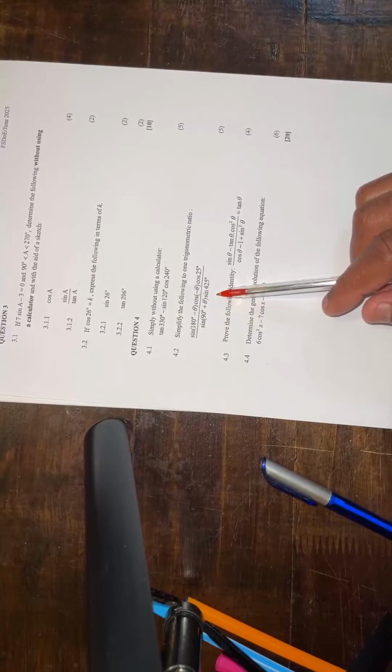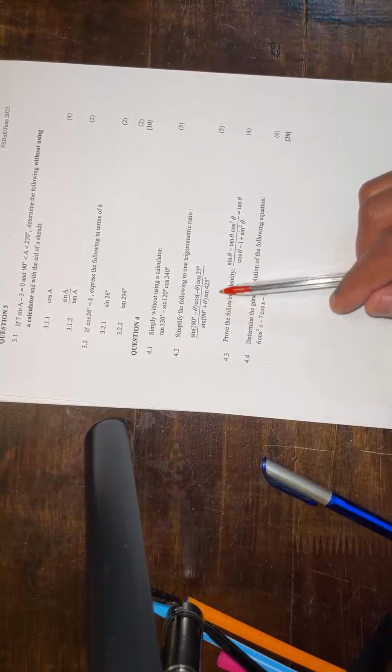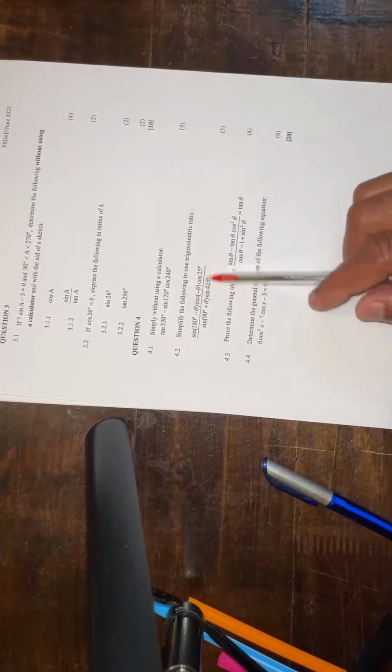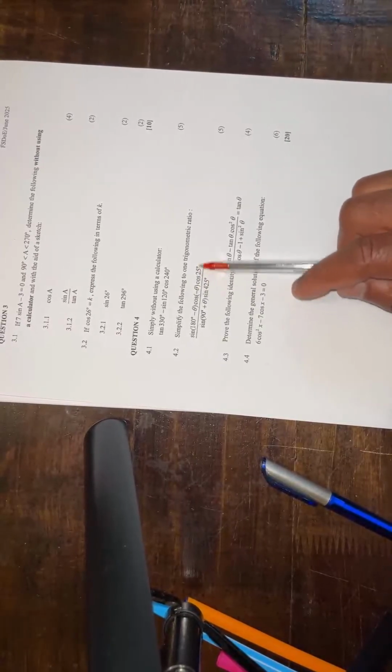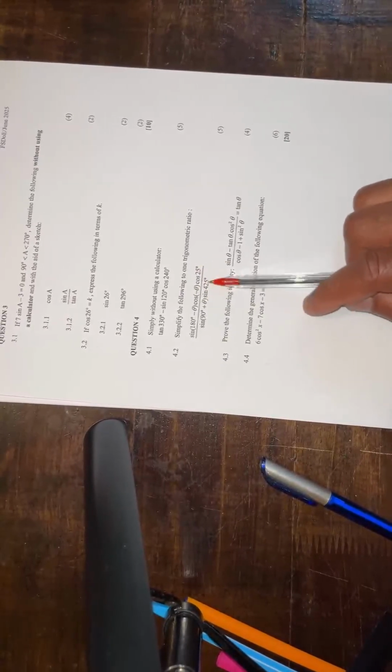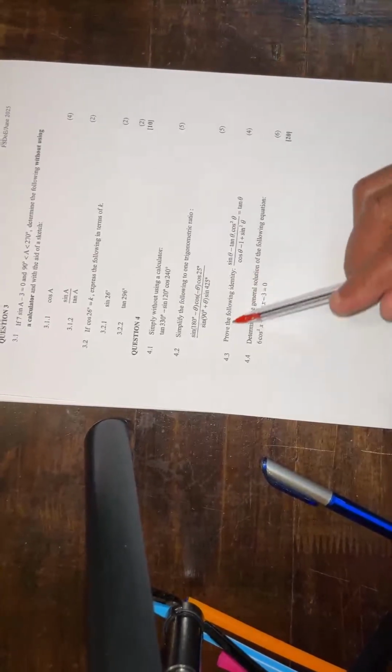Let's just use 360 plus 65 and we change sine or cos into 25 or cos into 65, just like that.